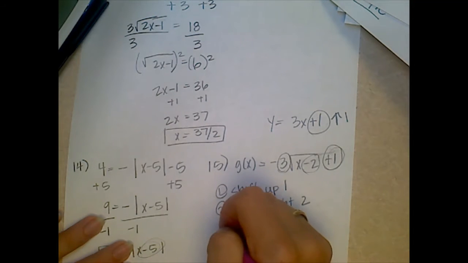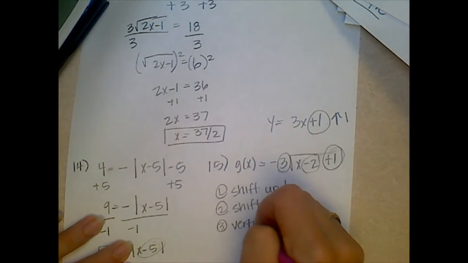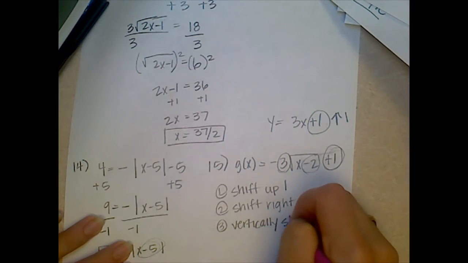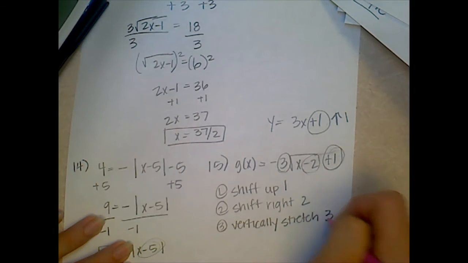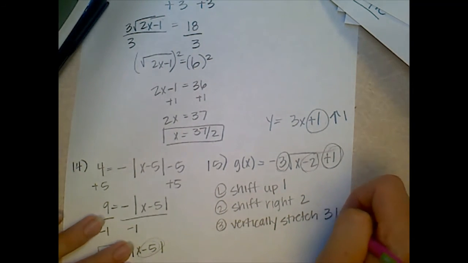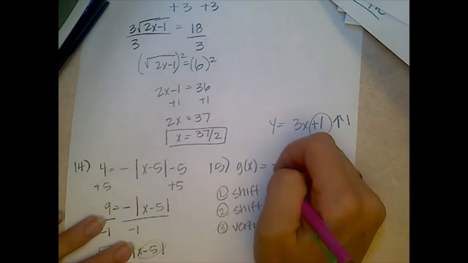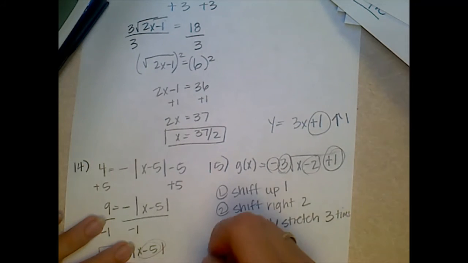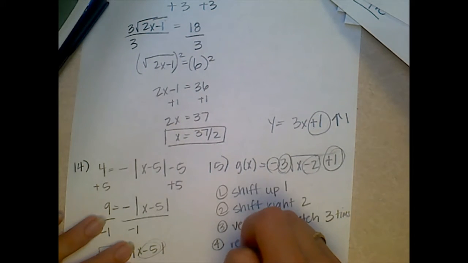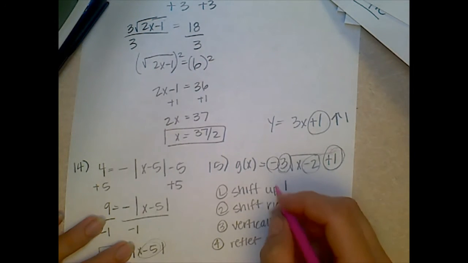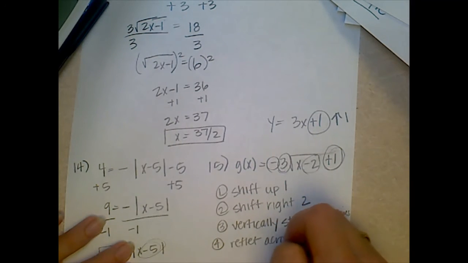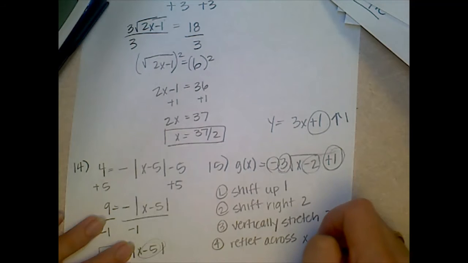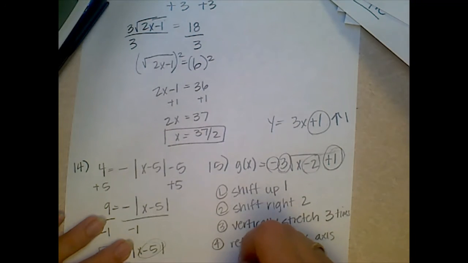So it's going to vertically stretch 3 times. And then this negative does its own thing. When that number is negative up there, it's going to reflect across the x-axis. That is a fancy way of saying it's going to flip upside down.